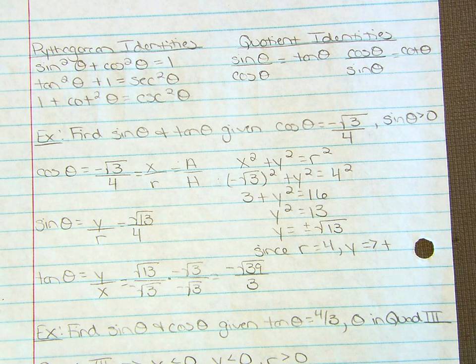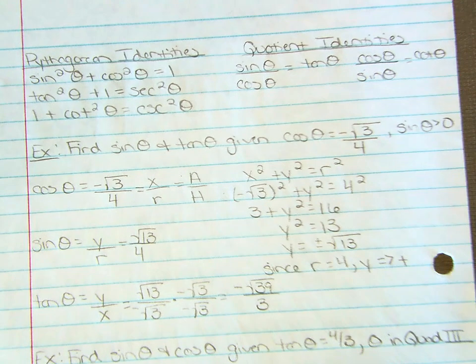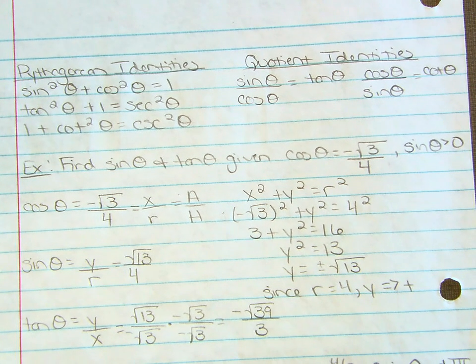I can zoom in a little bit more. So sine squared theta plus cosine squared theta equals 1. Tangent squared theta plus 1 equals secant squared theta, and 1 plus cotangent squared theta equals cosecant squared theta. As we move on, we will have opportunities to prove these. If you want to see the proofs for these, they are in your book. I just didn't want to spend the time writing them all out. They are interesting.